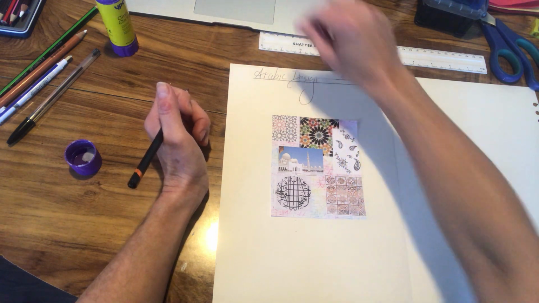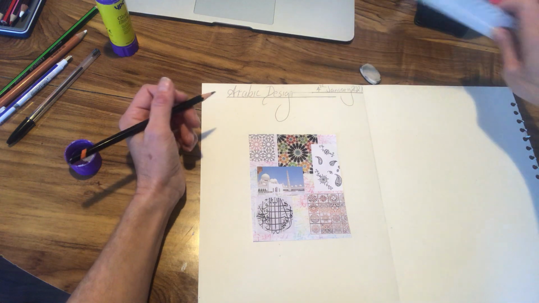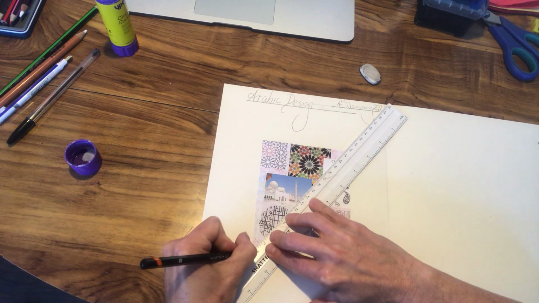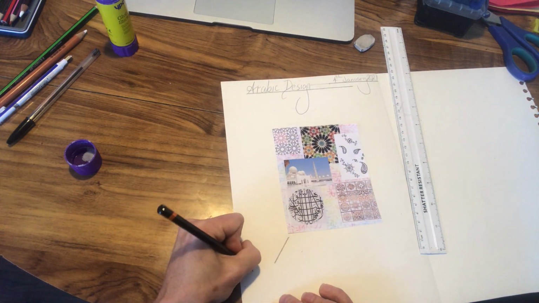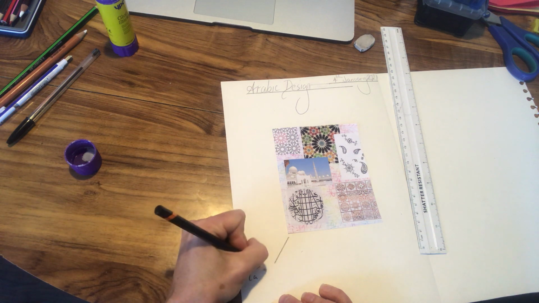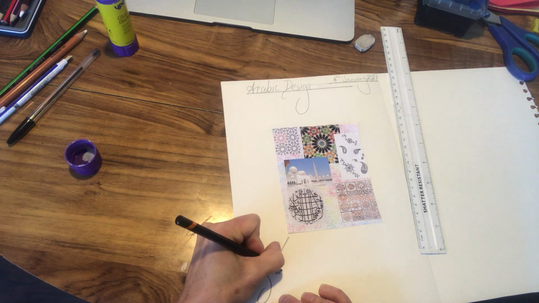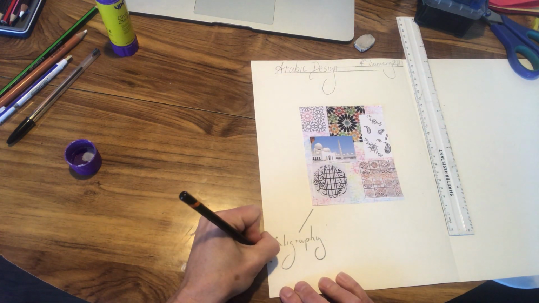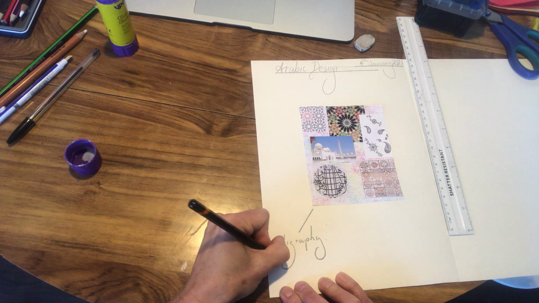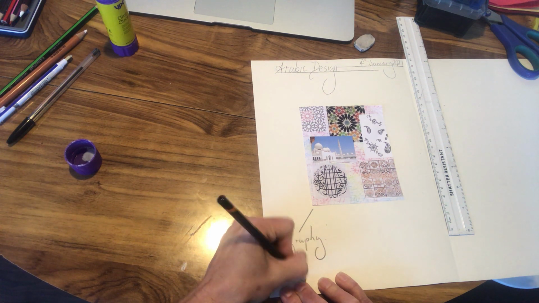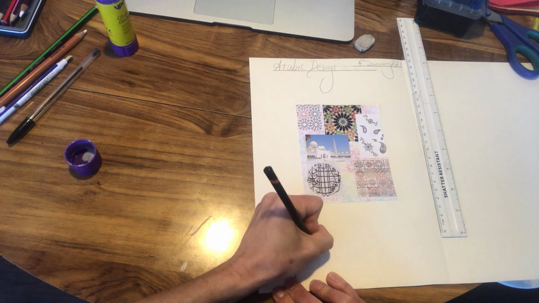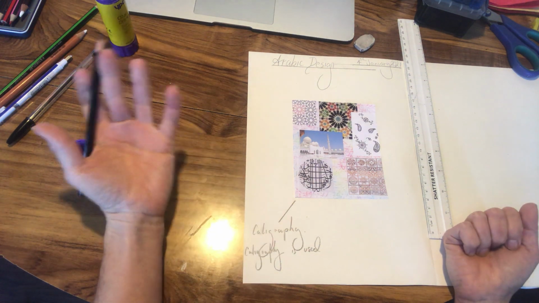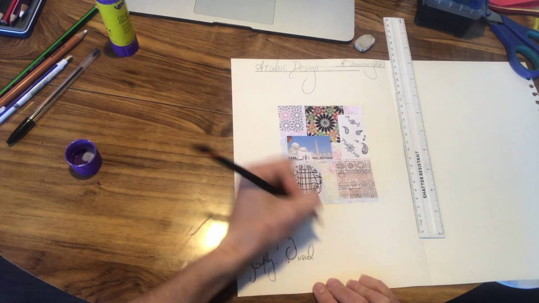So key features are calligraphy. So I'm going to put an arrow from the calligraphy and write calligraphy. And then a little bit about it as well. So what I'm going to write is that calligraphy is used by Arabic people to communicate.